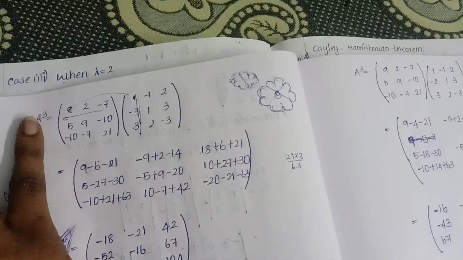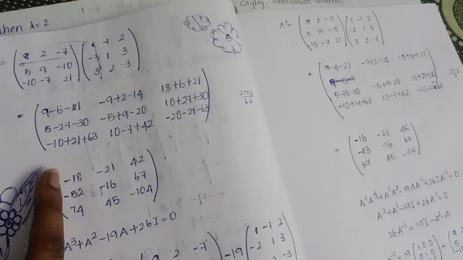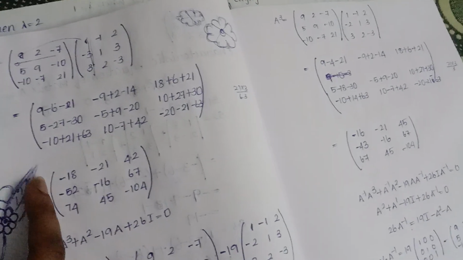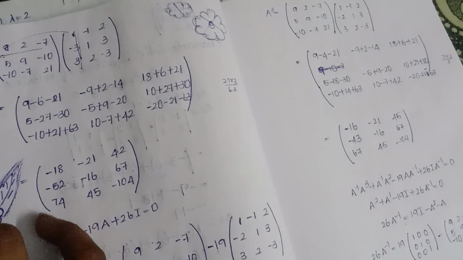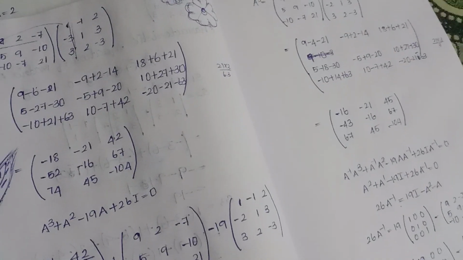Multiplying A square with A, we get A cube, with terms minus 18, minus 21, 42, minus 52, minus 16, 64, 74, 45 and minus 104.